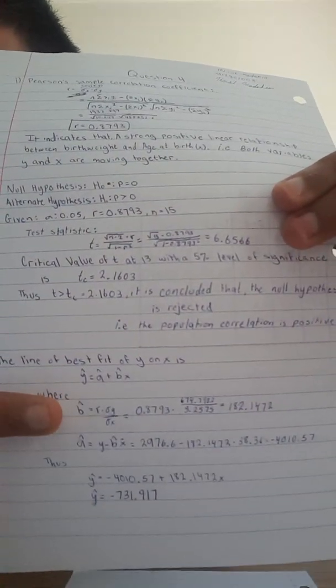R is equal to 0.8793 as determined in part 1, and the standard deviation of y, also determined in step 1 to solve for R, is 674.7982, and the standard deviation of x, also determined in step 1, is 3.2575. So b hat is equal to 182.1472. It is shown right there.